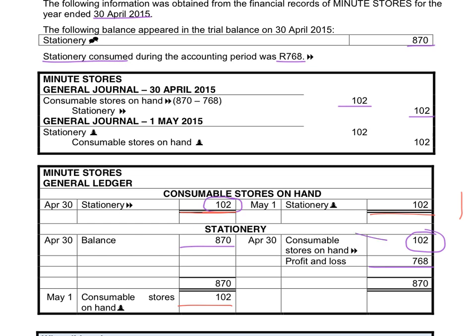So this was our original entry, and then on the first day of the next financial year, we reverse that entry. Now if we look at the stationery account, we can see that there's a balance of 102. So in the second year, we already start with the expense of 102 Rand. To complete the reverse entry, we will debit stationery to increase the expense for the second year, and we will close our consumable stores on hand with the 102 Rand.